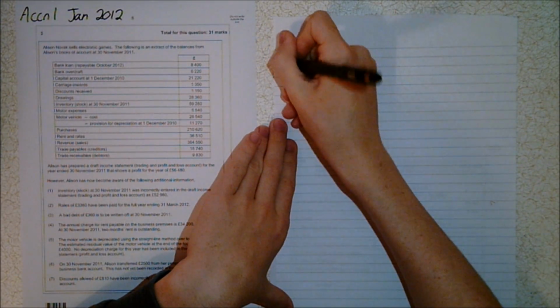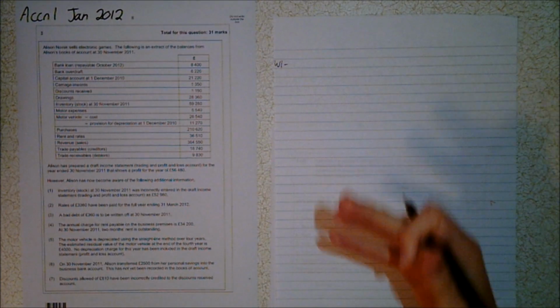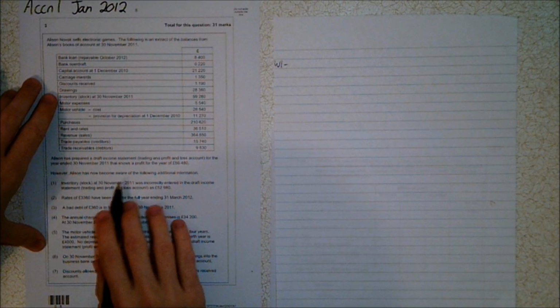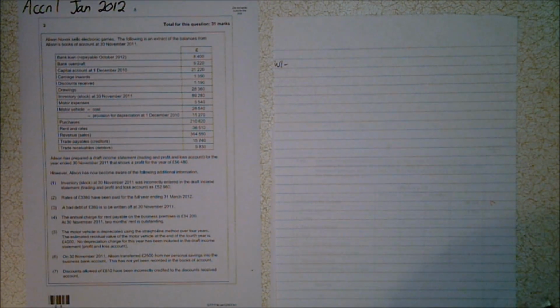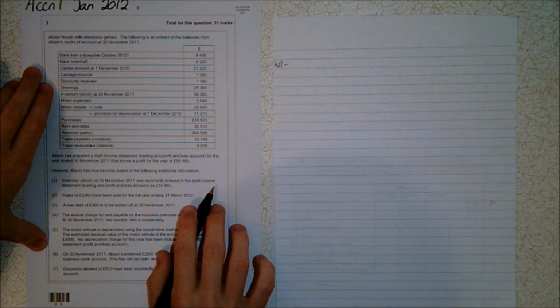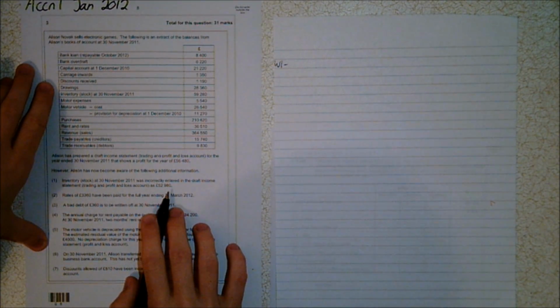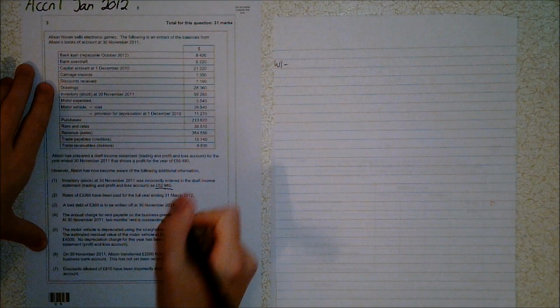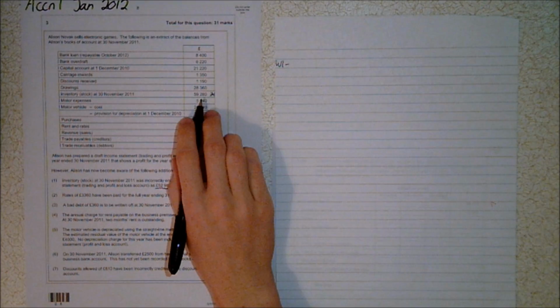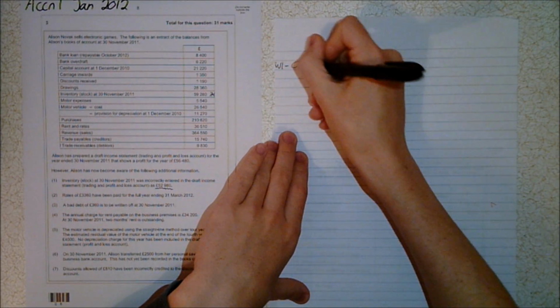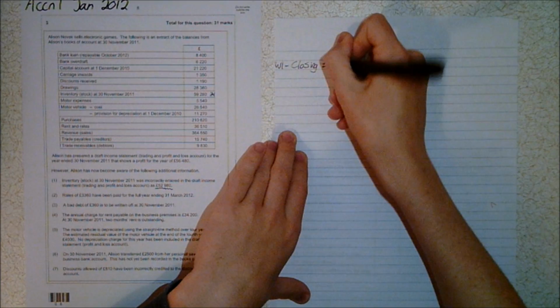So, working 1. I'll just go through the first one just so it clarifies why it's increased and why it's increased by the amount it has. So, inventory for the 30th November 2011, so the closing stock, the stock at the end of the year, which is the stock that goes in our balance sheet in our current assets, was incorrectly entered in the draft income statement at 52,980. So that's the number we're concerned about. The actual correct number is this one, 59,280.